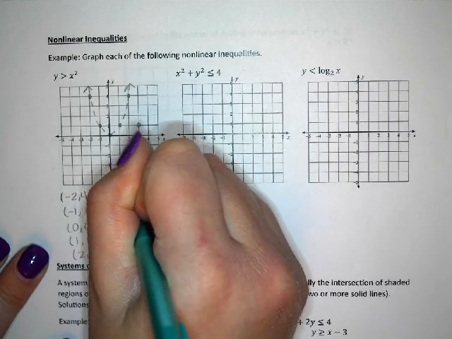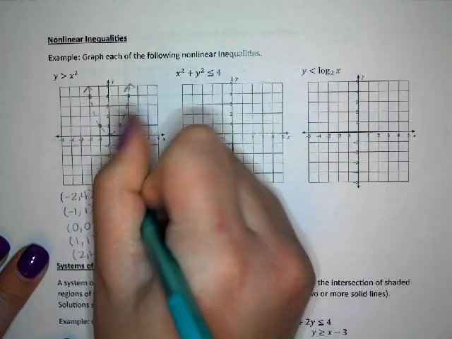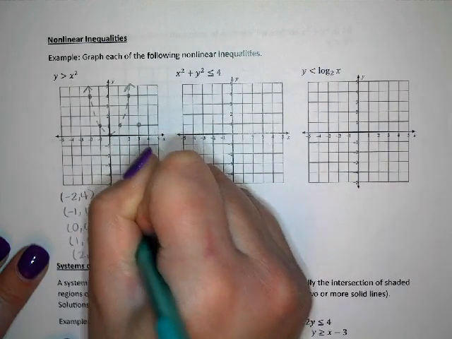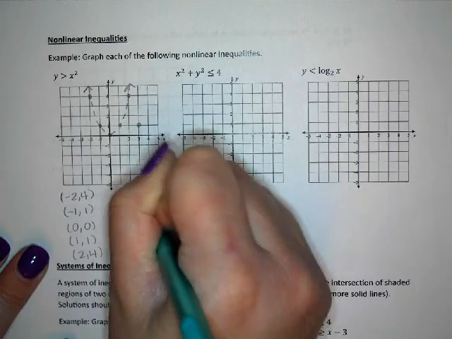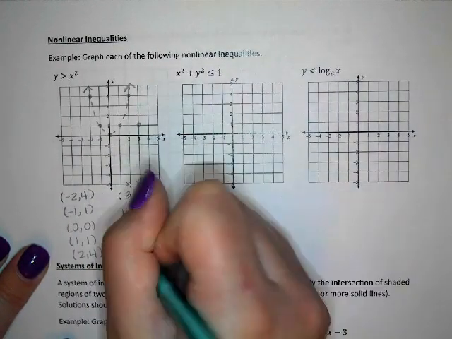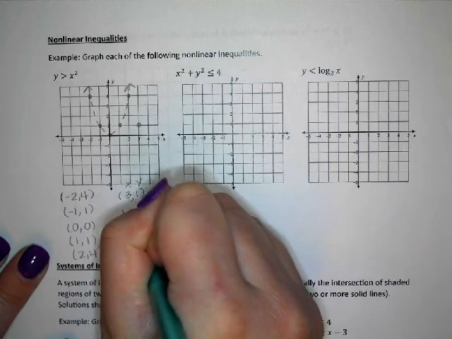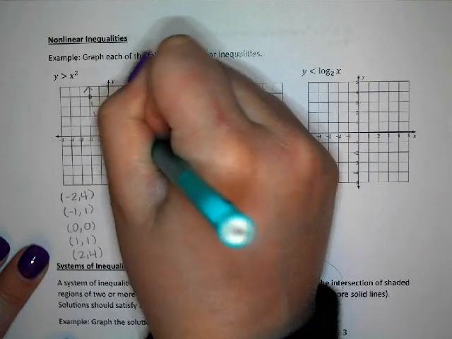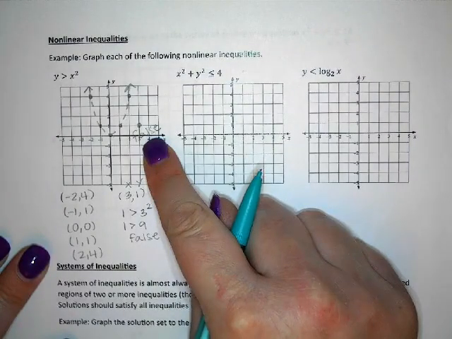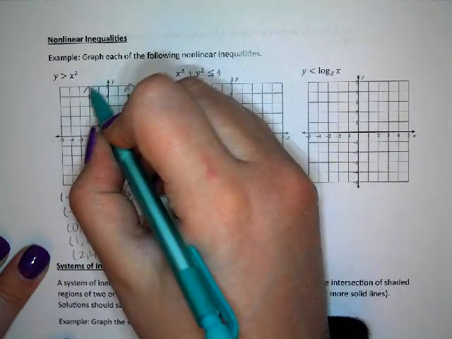So 3 for the x coordinate, 1 for the y coordinate. So 1 is greater than 3 squared. 1 is greater than 9. That is a false statement. So the point that I chose that was outside of the parabola was false. That makes the inside of the parabola true.